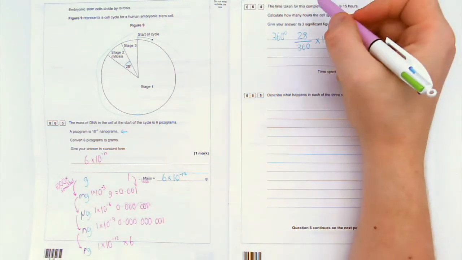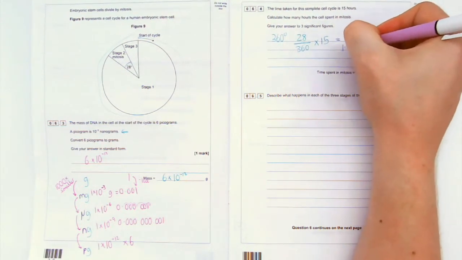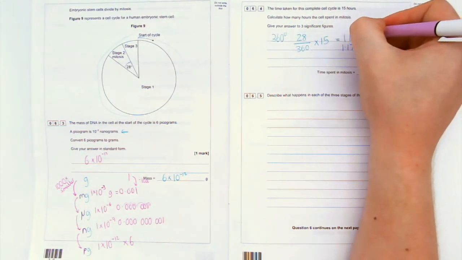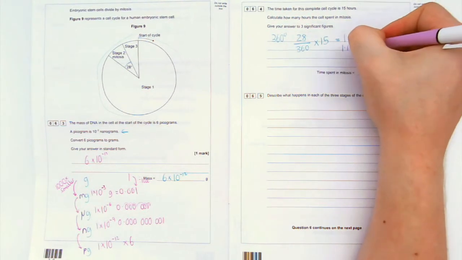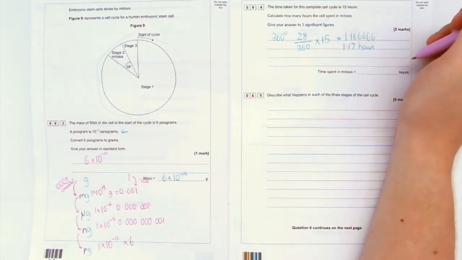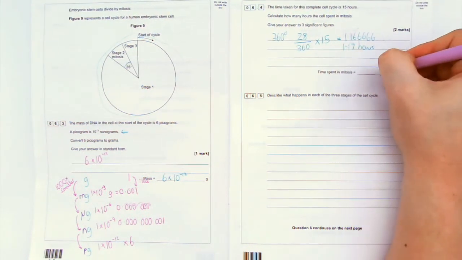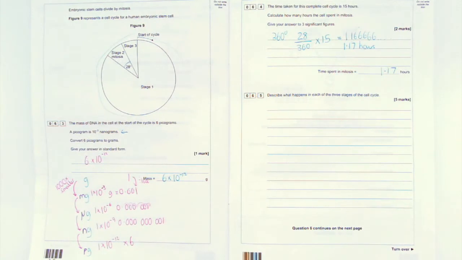Round it. And it even says here to give it to 3 significant figures. So that'll be 1.17, because the next digit here will round up to that, hours. Now, I don't need to convert it into minutes, don't need to do anything like that, it just says hours, 1.17 hours. Done.